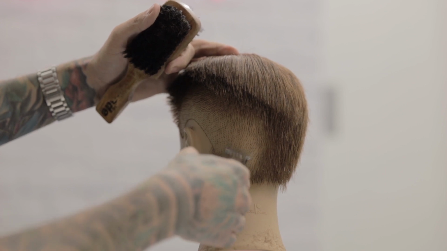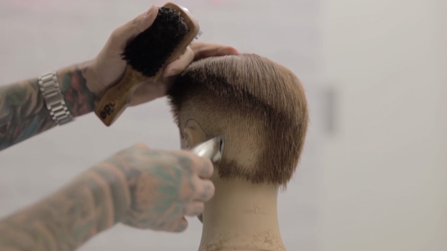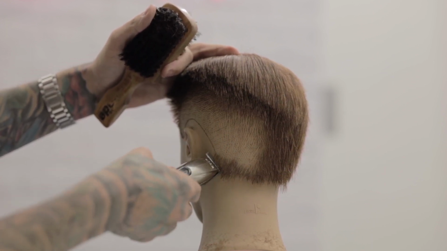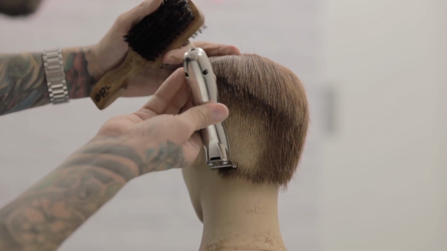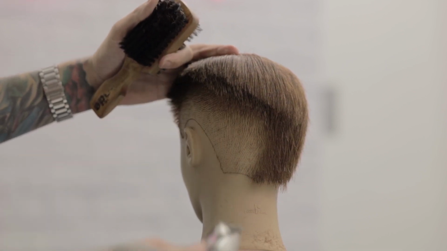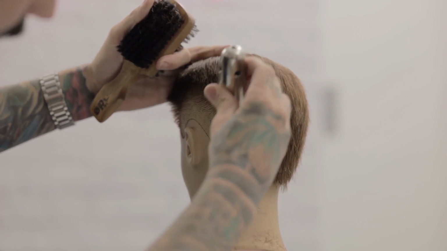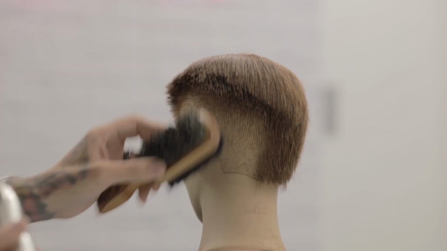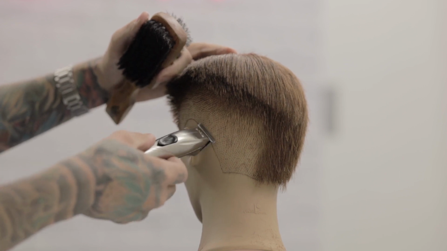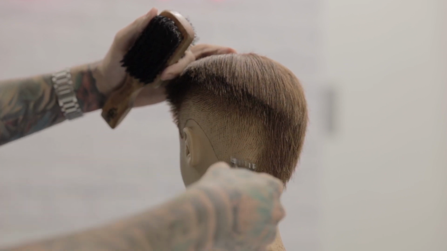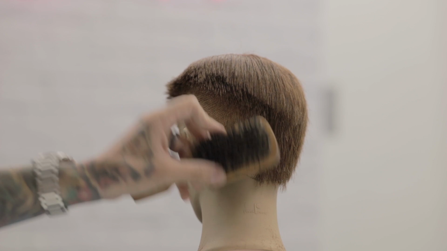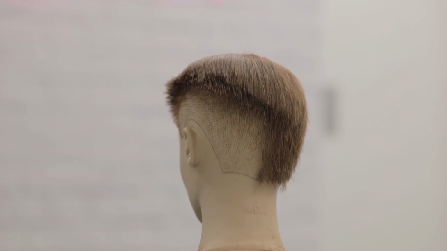Something that I learned, if you want to do fast work, you do everything you need to do with the one tool before you pick up another tool. So I will finish using that first clipper before I grab my trimmer. Just because it saves time that I don't have to be sitting and swapping tools.